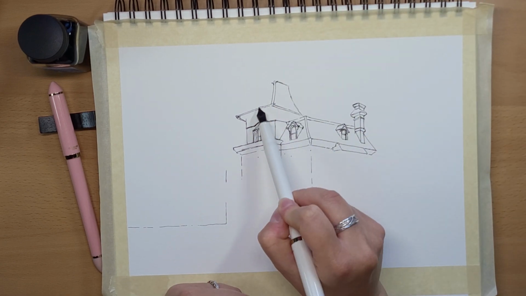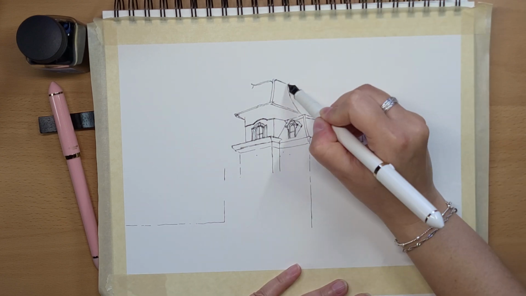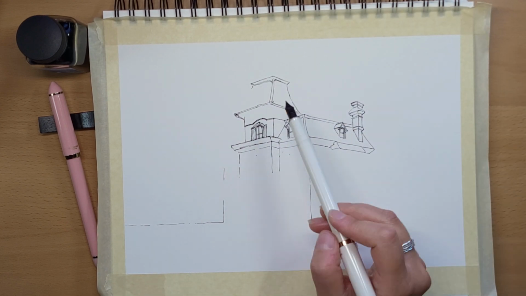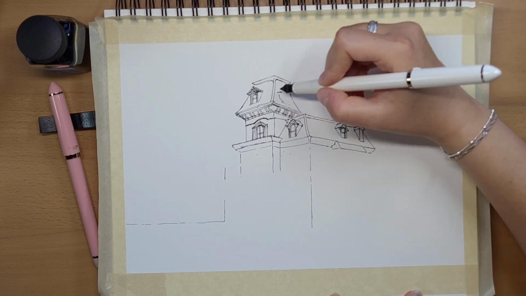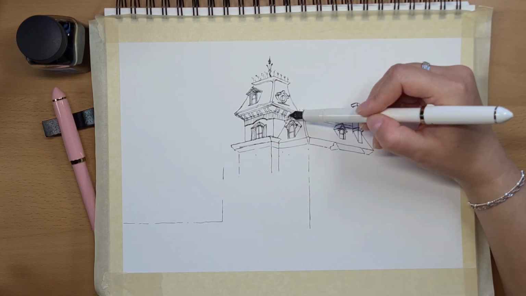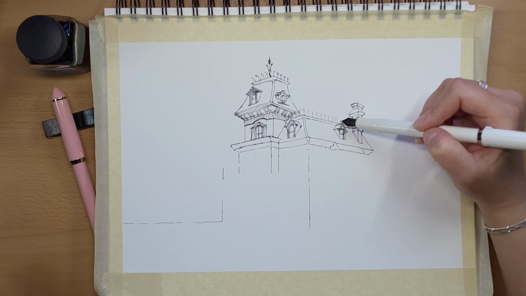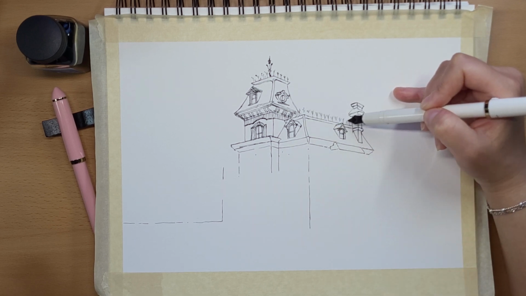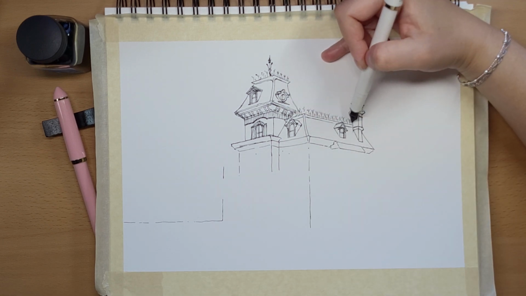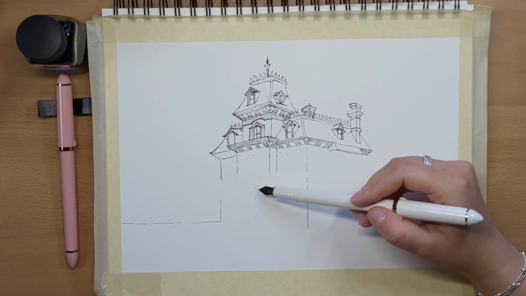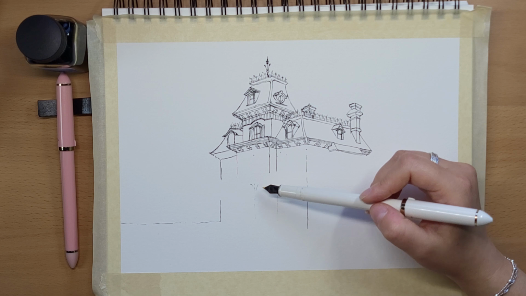And I'm keeping it very loose. I'm doodling in this metal work that's at the ridge of the roof line at top.